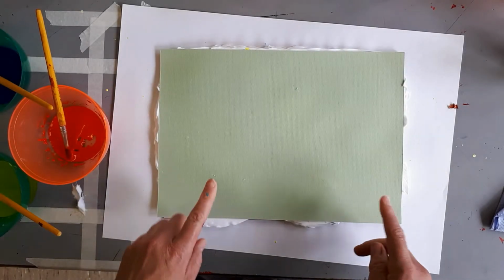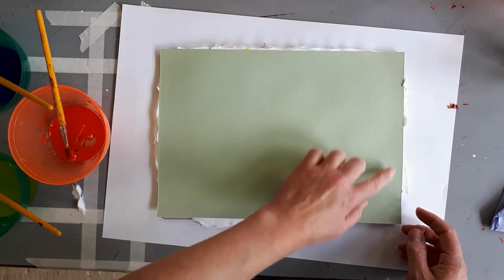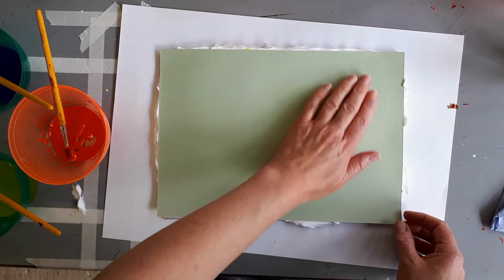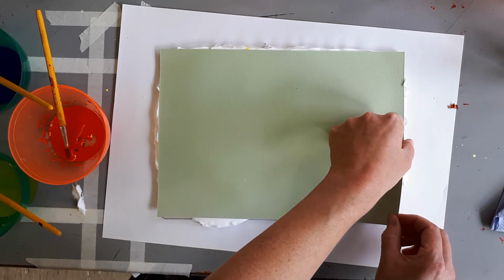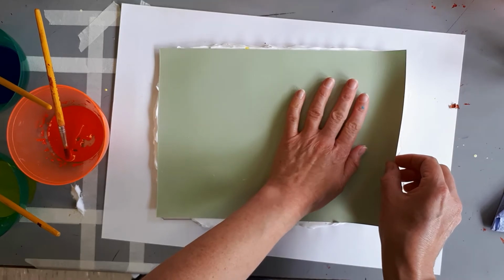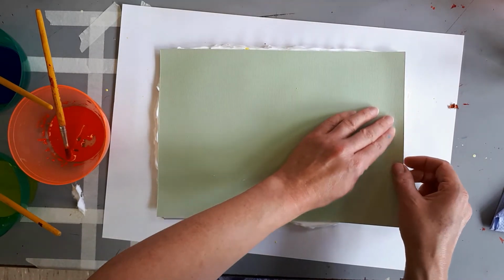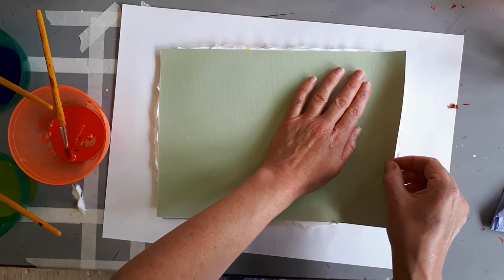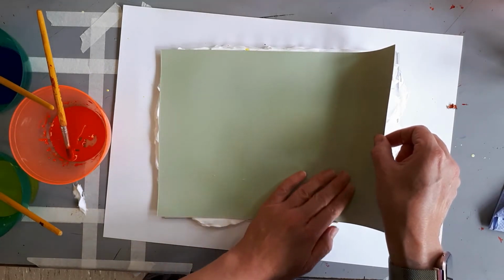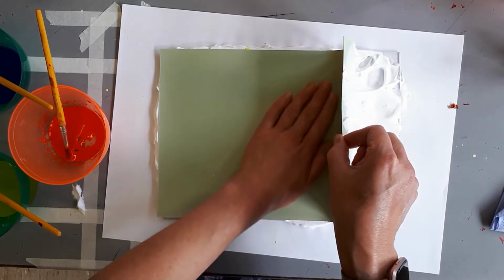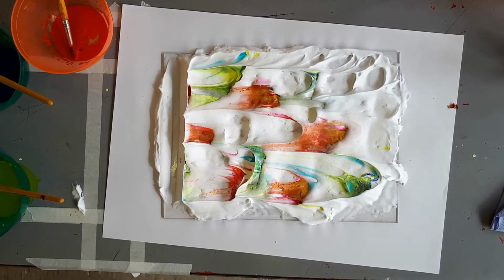So when I lift the plate off, I'm just going to rub against the back to help it adhere to the foam so that I don't end up with gaps in my plate, because what I don't want are lots of air pockets. So there's my plate, and I'm going to put it away for 3 minutes to set.